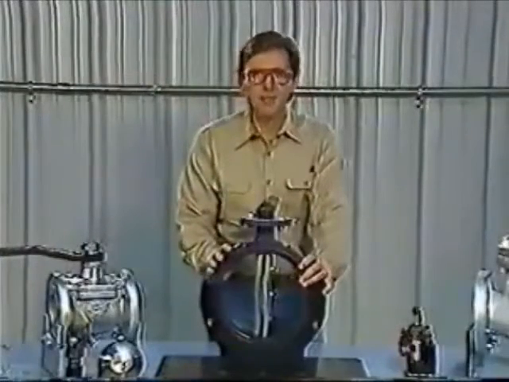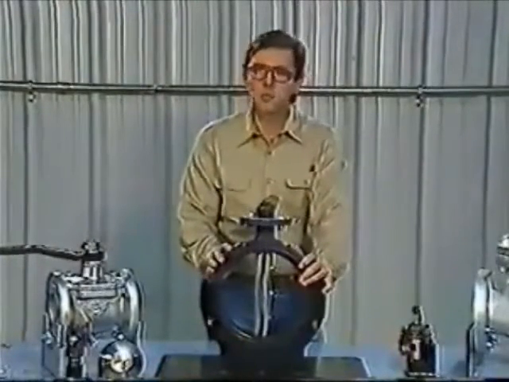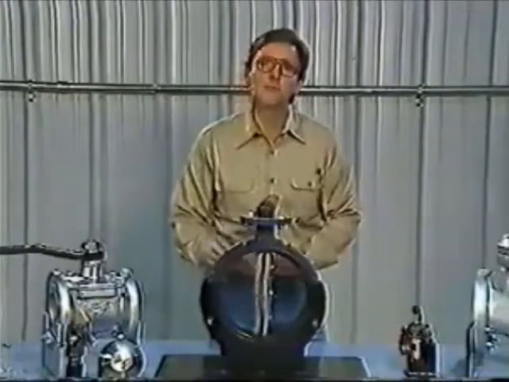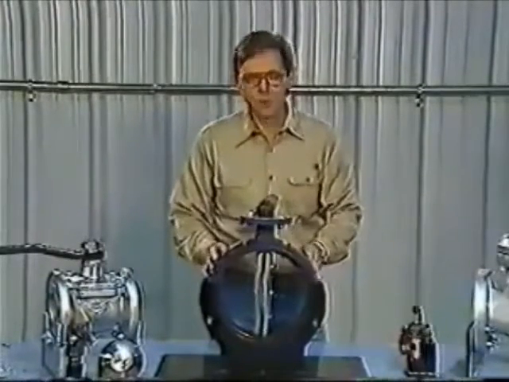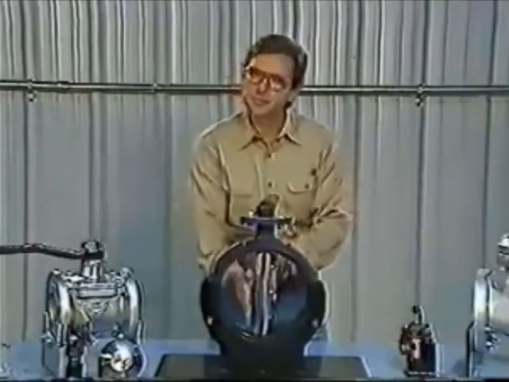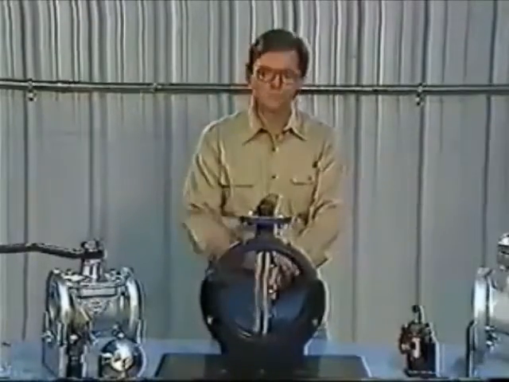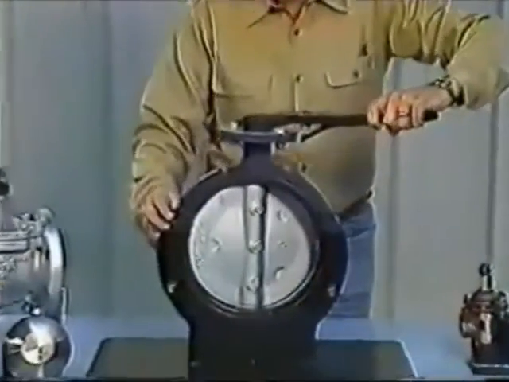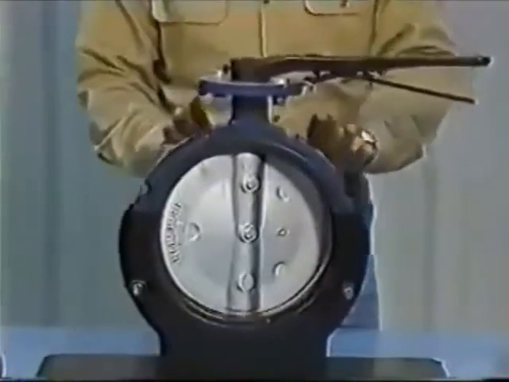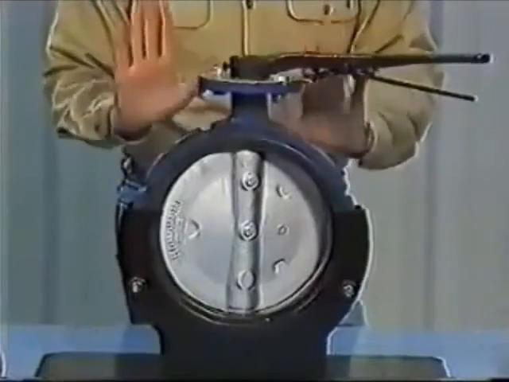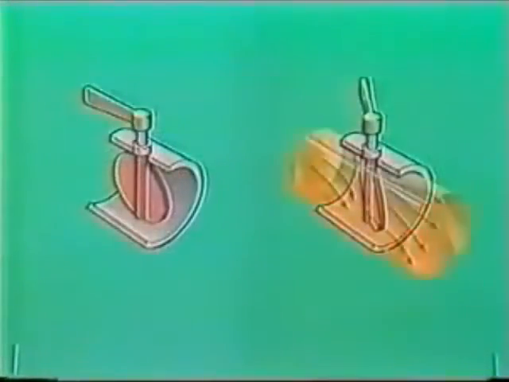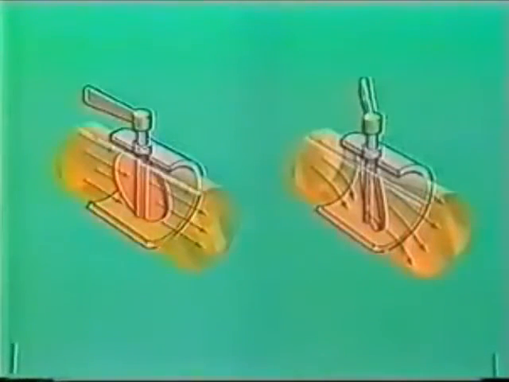Here is a butterfly valve. Butterfly valves control flow by using a flat disc that rotates within the body of the valve. When fully open, the disc presents little resistance to the flow. A quarter turn of the handle, though, rotates the disc fully into the process stream and stops all flow. Butterfly valves can be used for both throttling and on-off service.